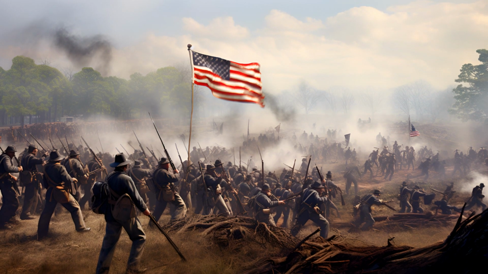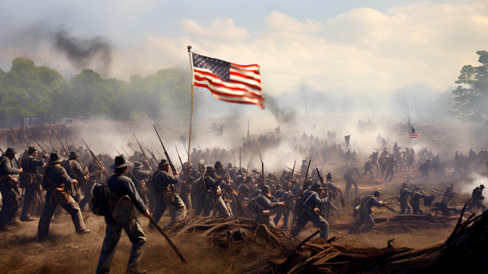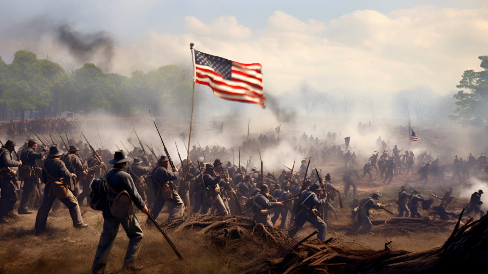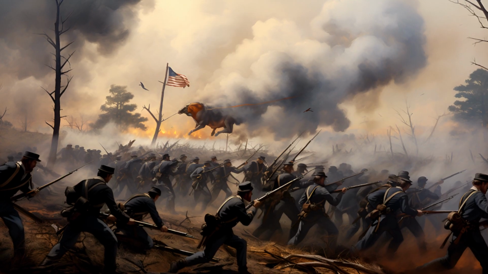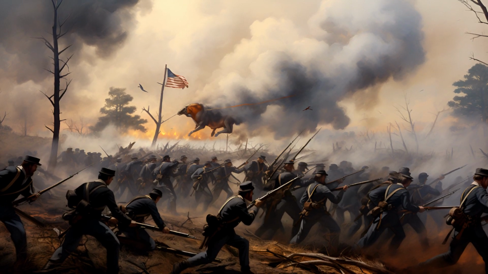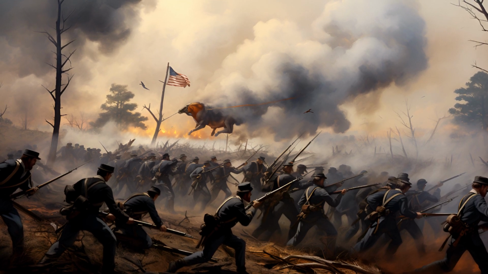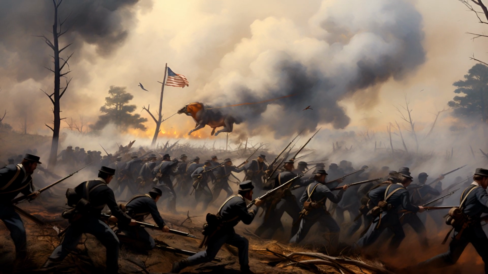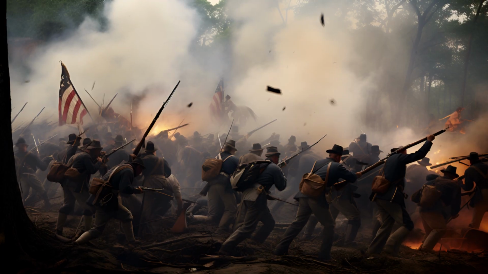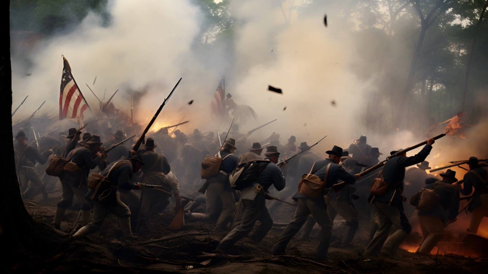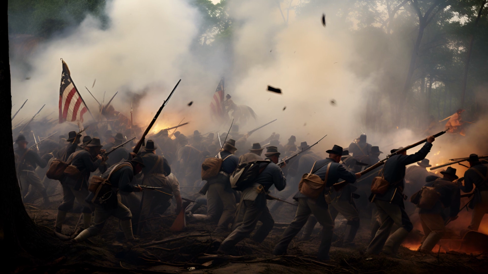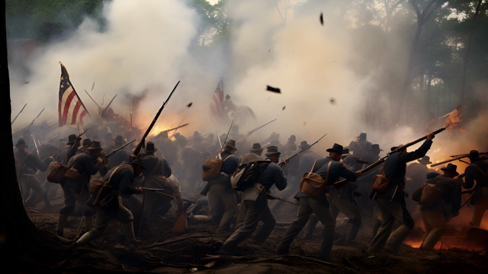Economic impact and trade. The Civil War had significant economic consequences for European powers, particularly in terms of trade. The Union's naval blockade of southern ports aimed to cut off the Confederacy's access to international markets and weaken its economy. This blockade, coupled with the disruption of cotton exports from the South, had implications for European industries dependent on southern cotton, such as textile mills in Britain.